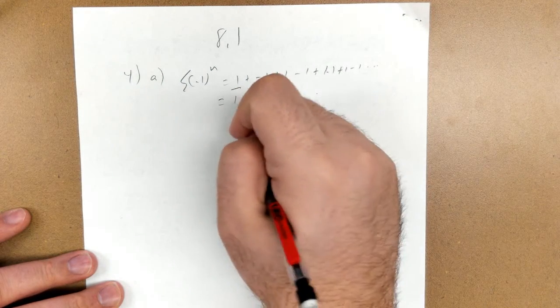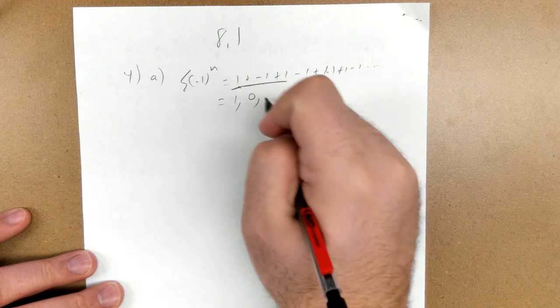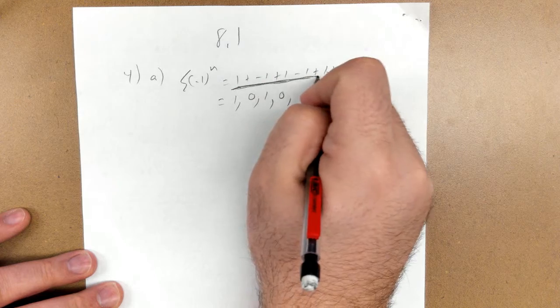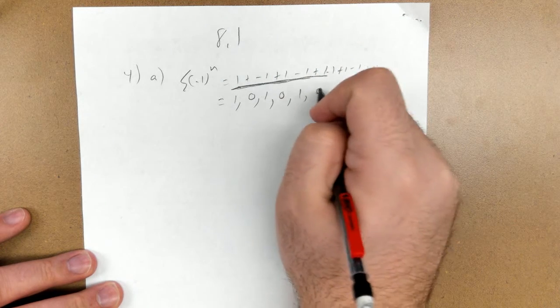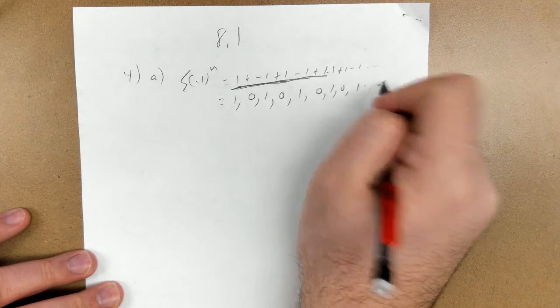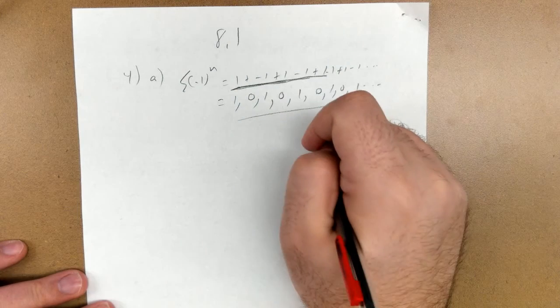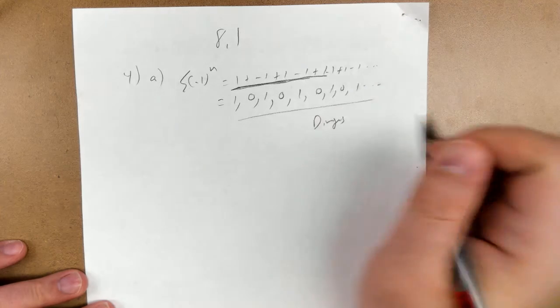So if you take this one, you get 1. You take these, you get 0. You take these, you get 1. This is what it means to do a partial sum, right? Add the first few. And it goes like this. And because it never converges, that sequence of partial sums does not converge to a number. This diverges.